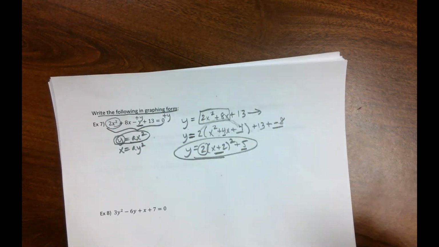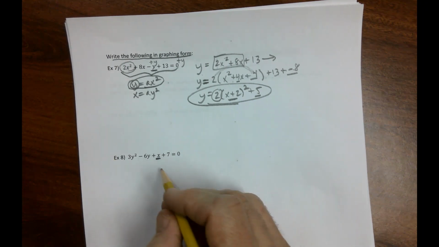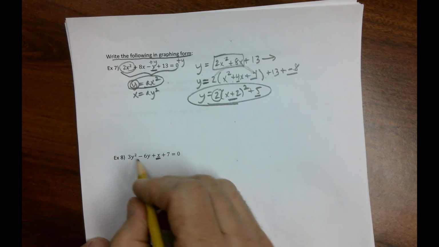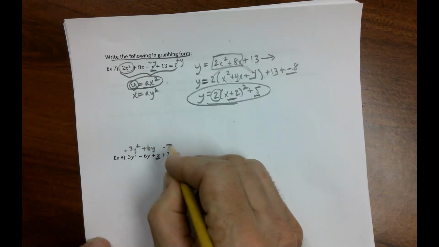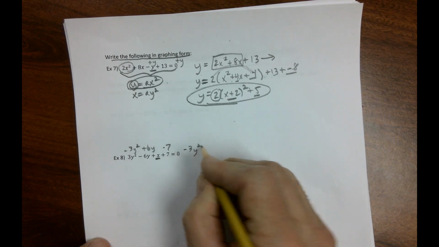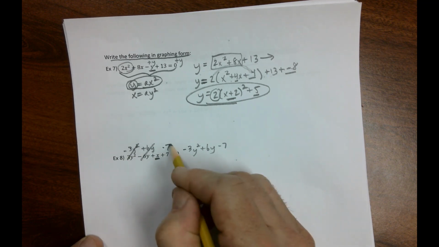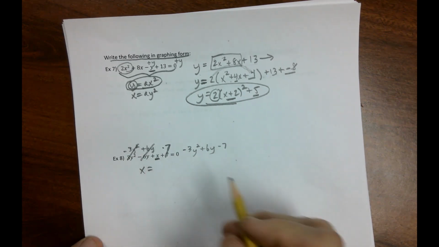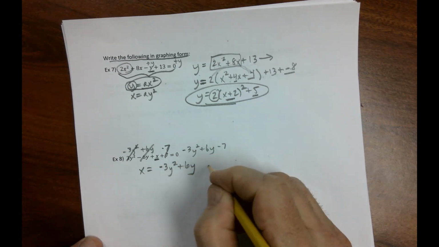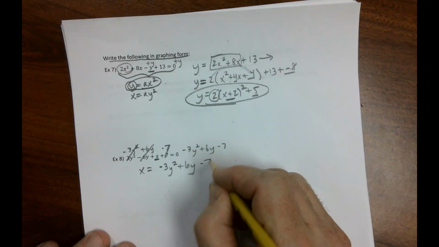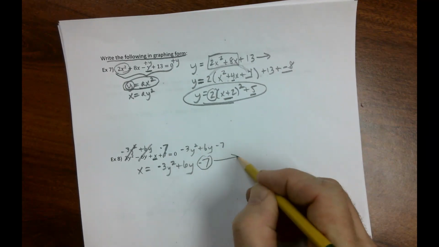All right, how about this one? Well, notice that x is sitting by itself. So what we're going to do is get everything else on the other side. And so these cancel, these cancel, these cancel. So I end up with x equals negative 3y squared plus 6y. Now watch this. Well, I'll just do it later. So there we go. What do we do with that? Take our constant, slide it over.